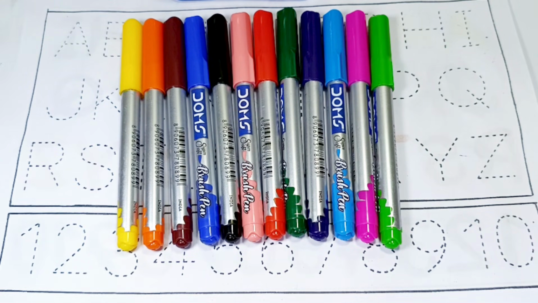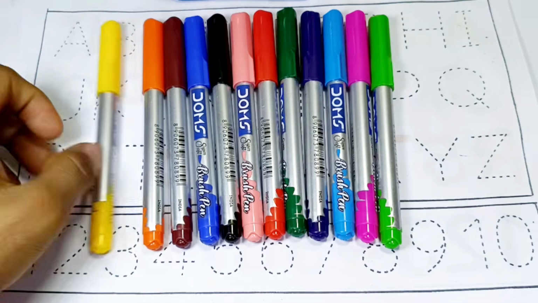Today learn and draw capital letters, alphabets A to Z and numbers 1 to 10. So kids, let's learn the names of the color.